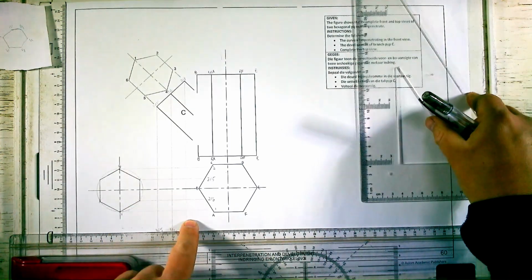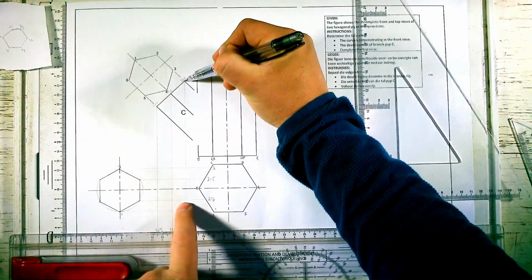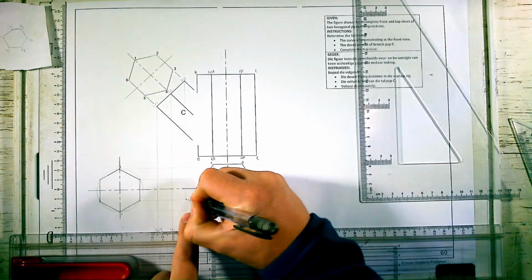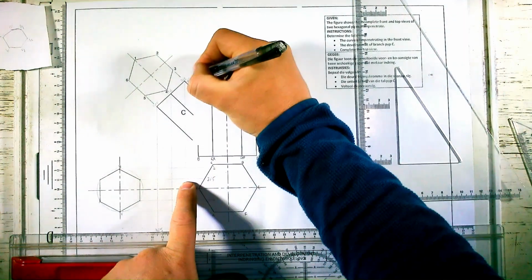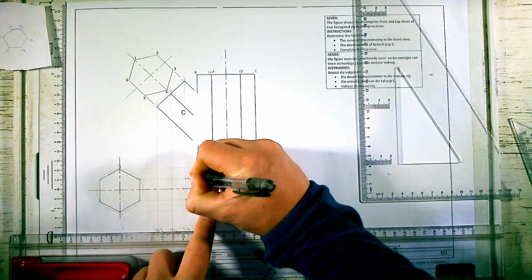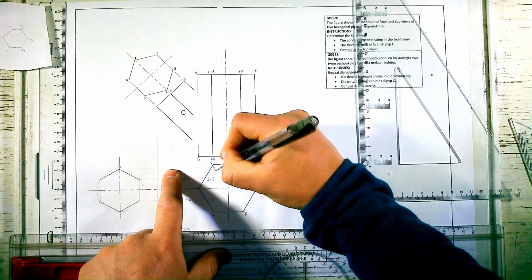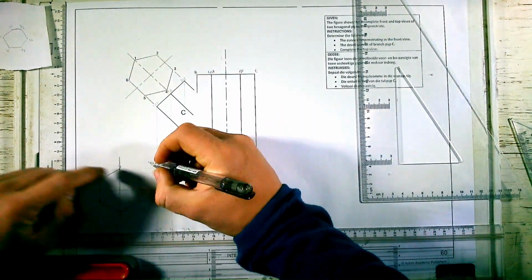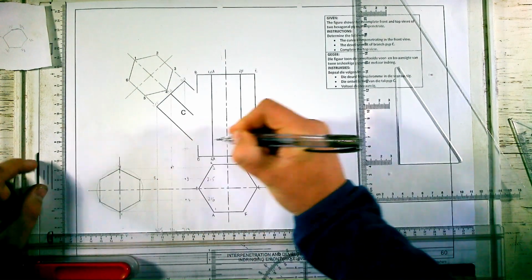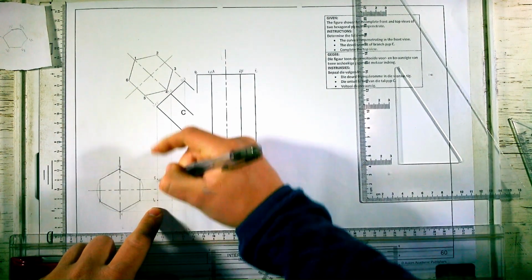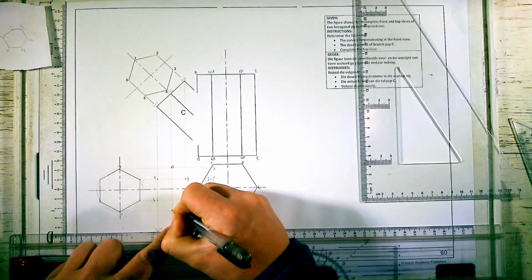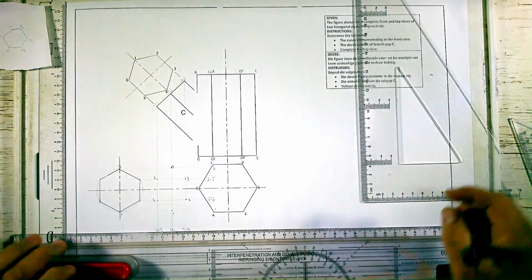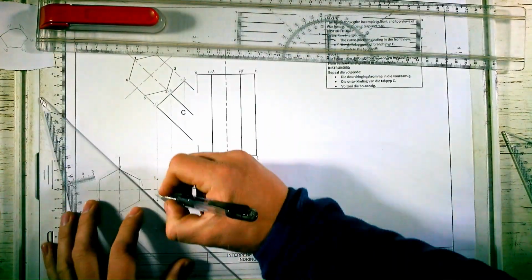Okay, so looking at the lines I've already drawn down, number 2 and 3, when 2 and 2 meet, that is point number 2. Where 3 and 3 meet, this is number 3. Then we have 4 and 4. We have 5 and 5. 6 and 6. And then lastly we have number 1. Okay, so here we can see the hexagon for the top view. So I'm quickly going to finish that first.